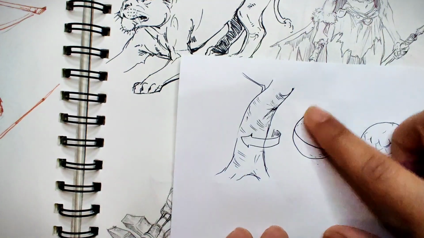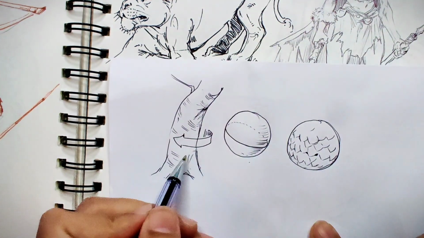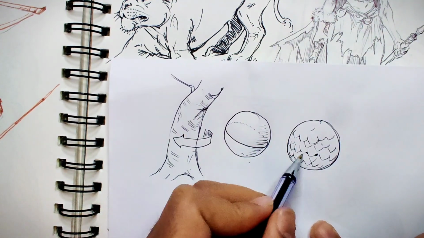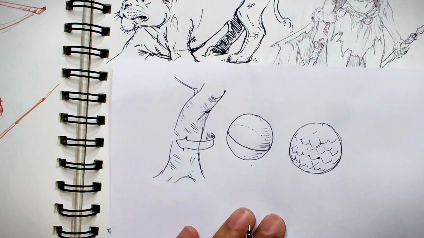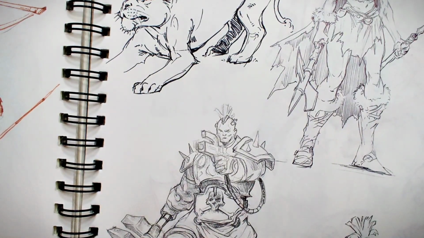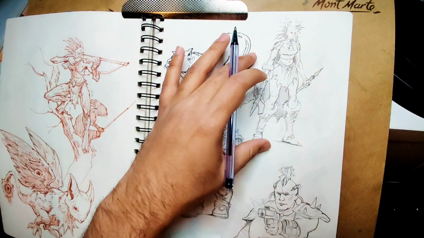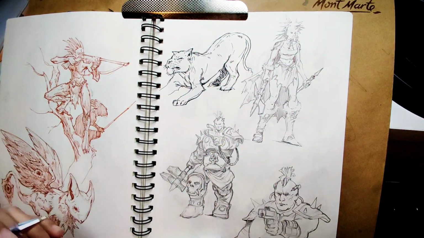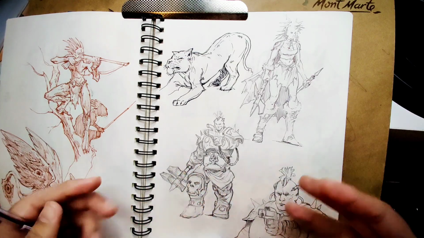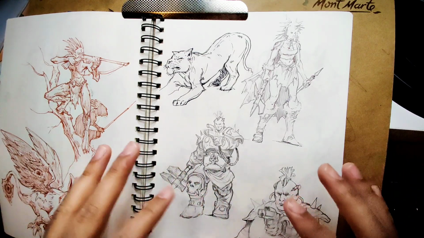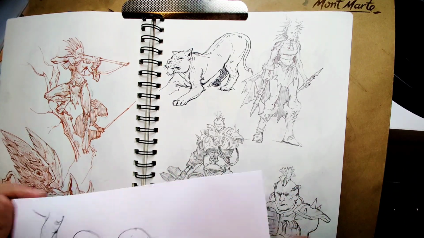But in terms of the human body, these are very simple examples. This is very cylindrical, this is very spherical. But in more complex drawings, let's say this one or this one, there are more shapes and more forms happening. So what you can do is break down these shapes and design.